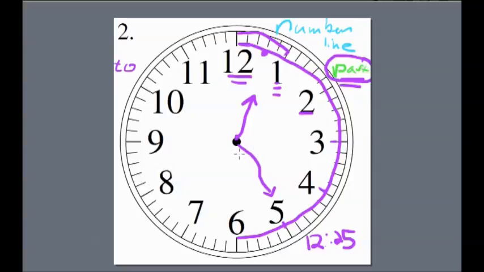However, when the minute hand is on this side of the clock, oh, hang on, I'm trying to change my colors here, it didn't seem to work. I'm going to do it manually. Okay, so when the minute hand is on this side of the clock, then it's to the hour. It's some amount of minutes to the next hour.